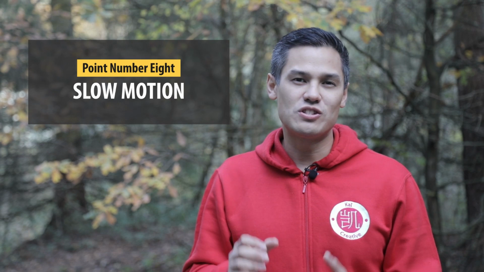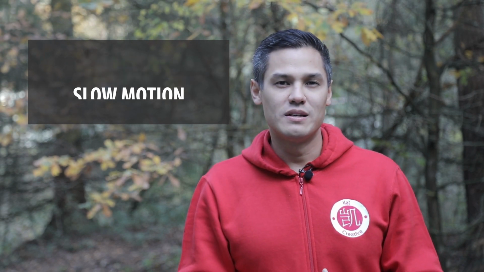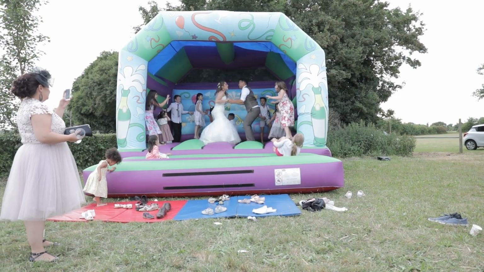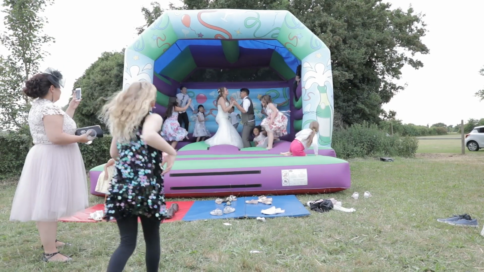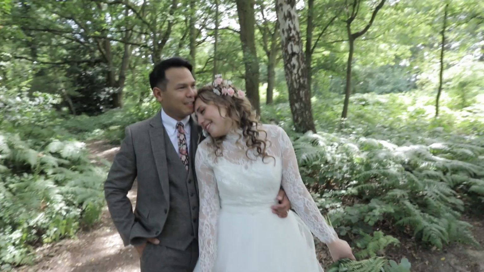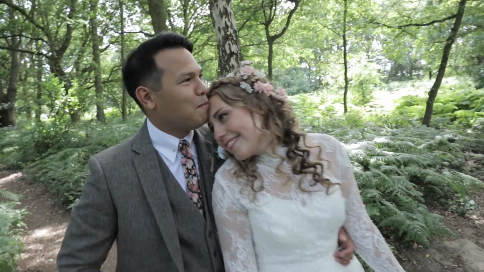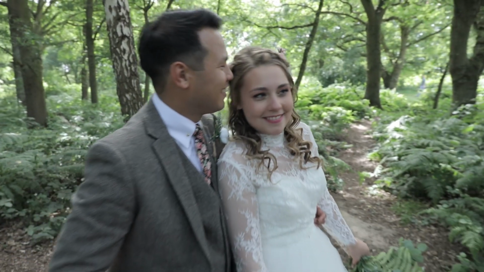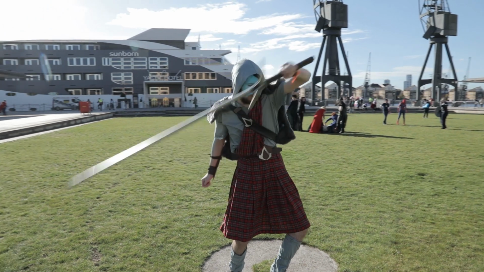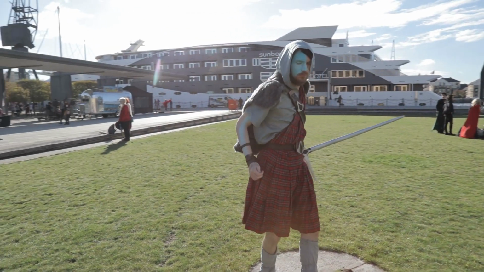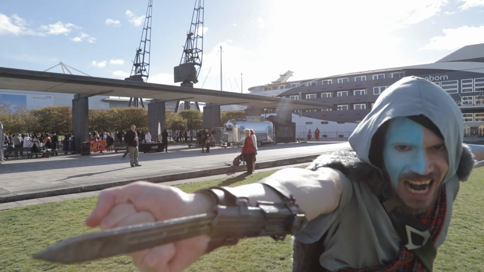Point number 8 is to shoot in slow motion. Now, there are a number of benefits from shooting in slow motion. One is that it reduces the shake in your handheld shots. Another is that it gives you more time to play with for those emotional shots. So if you have a bride who is smiling but only 2 seconds of that footage, if you have shot in slow motion, you now have a couple more seconds to play with. And of course, certain shots just look amazing in slow motion.